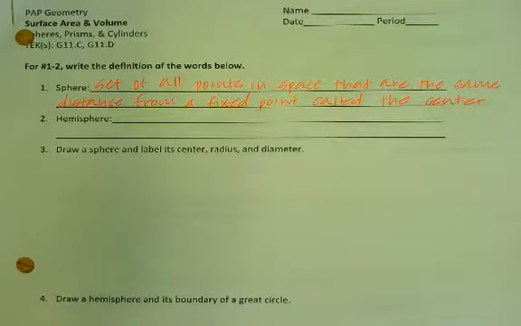Okay, so that is the technical definition of what a sphere is. Okay, all these points around that are equidistant from the center. So all the distances from those points to the center all make up your radius.